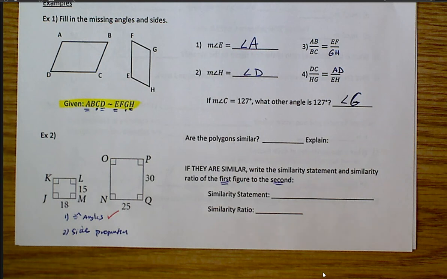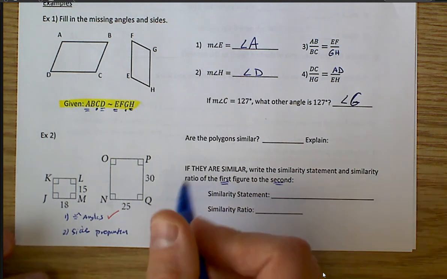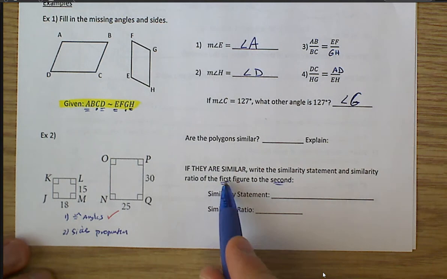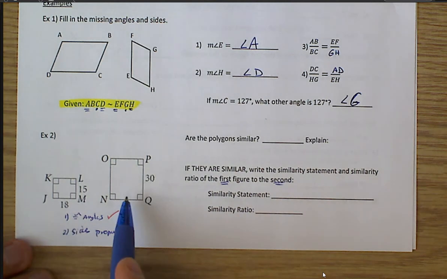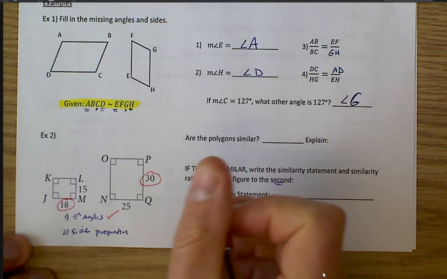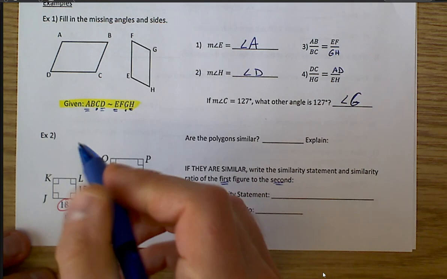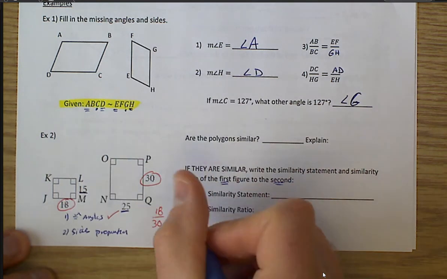Remember, you're trying to match things up. These are rectangles, so you want to match the long side of this rectangle with the long side of this rectangle. And it says from first to second, here's your first figure to second. So I'm going to go 18 and 30. 18 is the long side, 30 is the long side, so 18 over 30, and that has to equal the short side 15 with the short side 25.